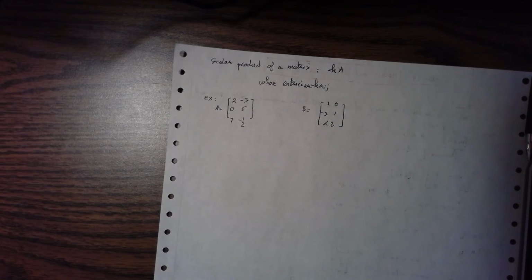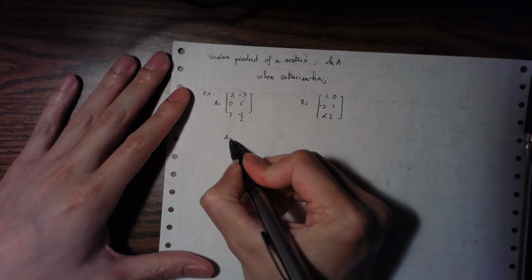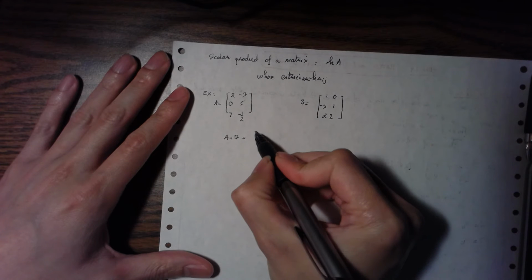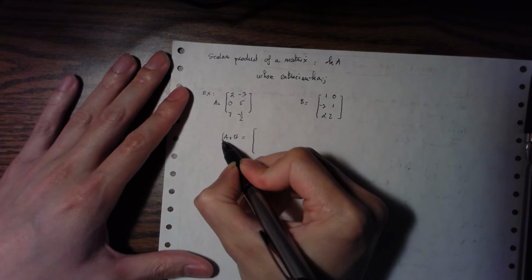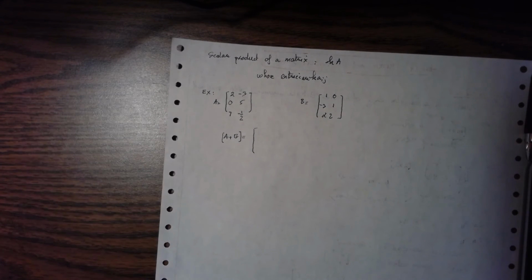Okay, so I have two matrices with the same dimension, 3 rows, 2 columns. Now I want to add these two matrices together. So it gives you another matrix, and the new matrix will be in the same dimension, 3 rows, 2 columns.